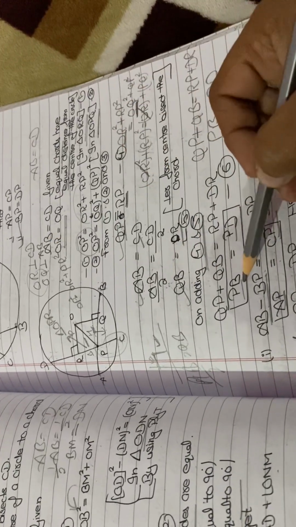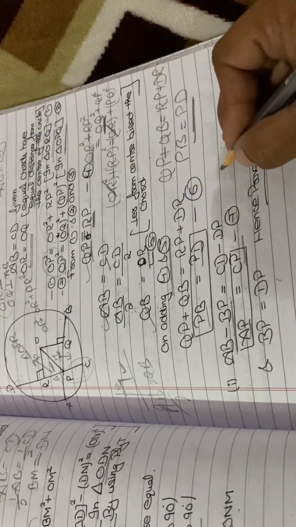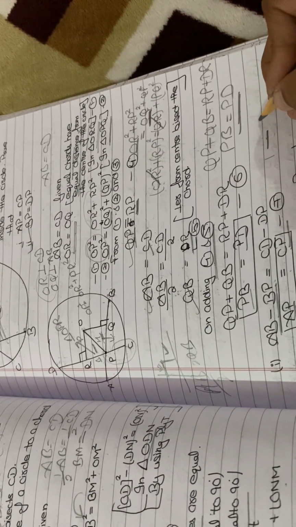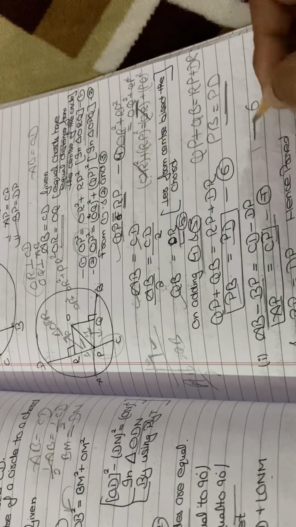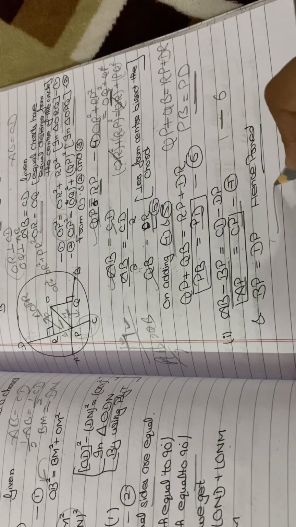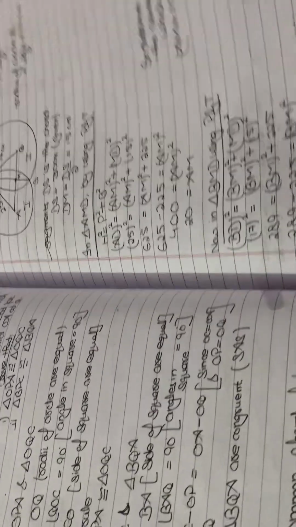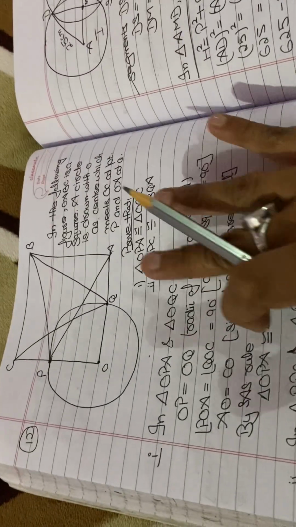Subtracting AB from BP means in this equation I subtracted 1 and 6. Then I get the next result. So it's quite easy. You can do it yourself. Let's move on to the next, which is question number 12.